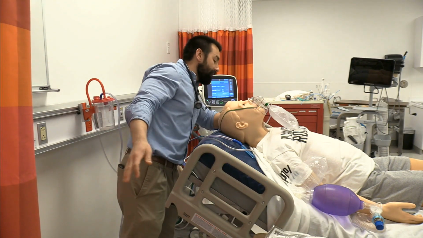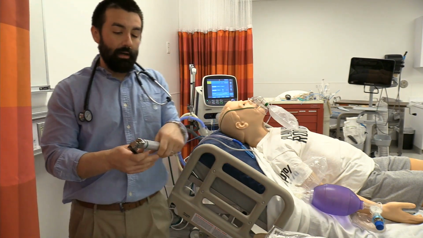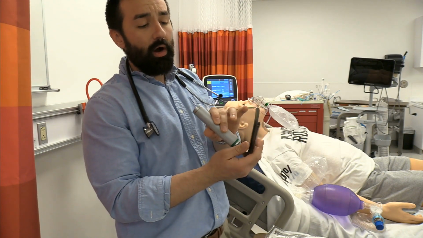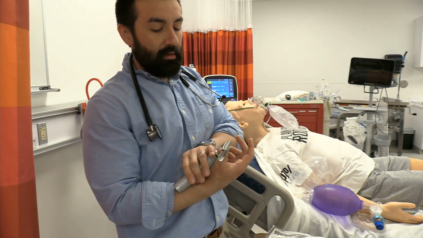The other stuff that I got set up and ready for the doctor, usually we'd ask the physician what they would want as far as being able to visualize the cords.